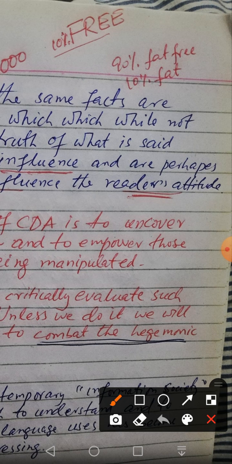Now here, if you happen to visit a market, on the signboard or on the facade of the shop, it will be written free. So the client gets to the shop when he or she notices this free. But when he or she gets closer to the shop, then he or she notices 10%, that is only 10% free.